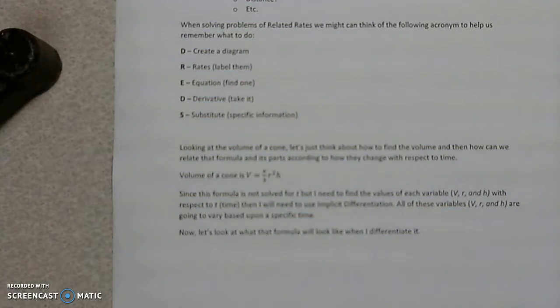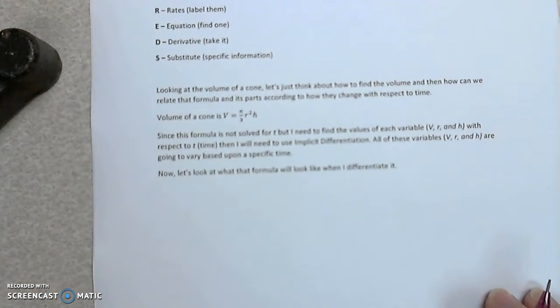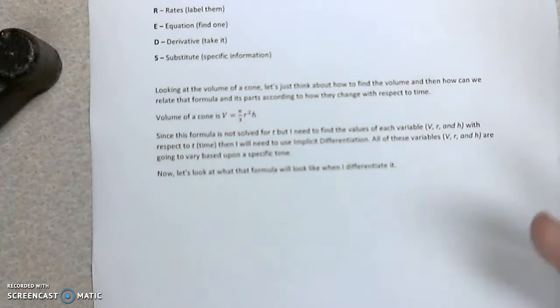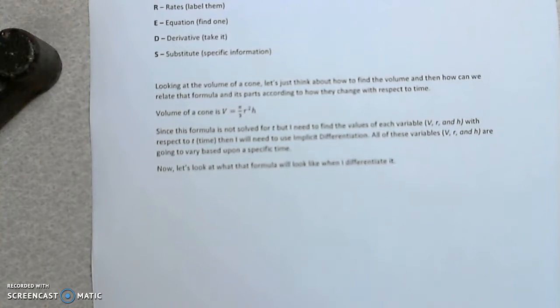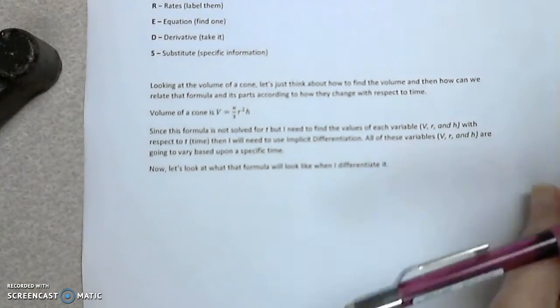Now, before we actually get into solving these word problems on related rates, I just want to take a look at using the derivative on the formulas. Because remember, as we just stated, related rates is how to relate a formula to its change according to time.